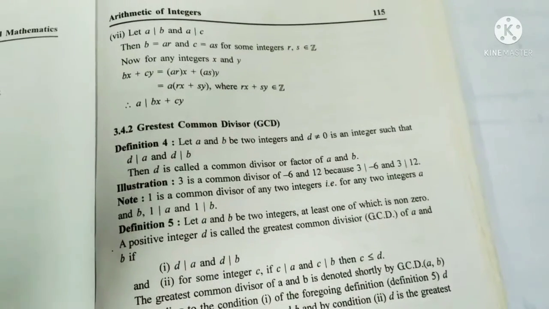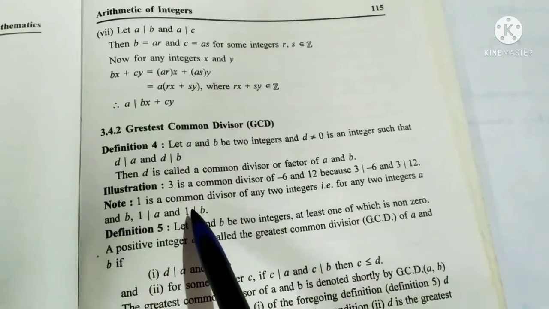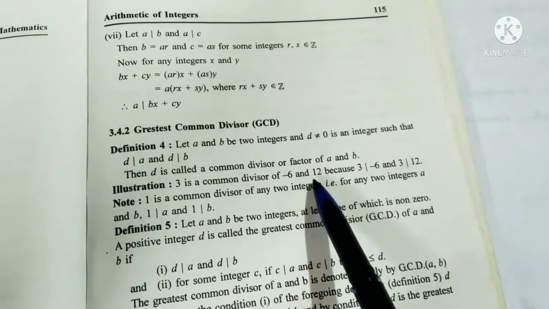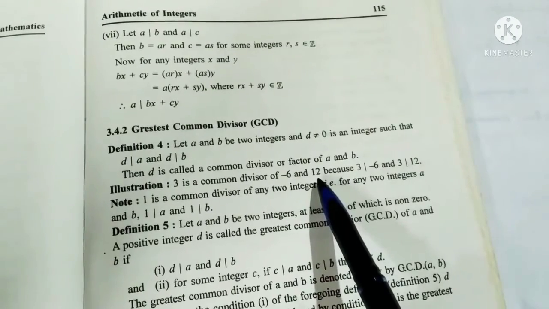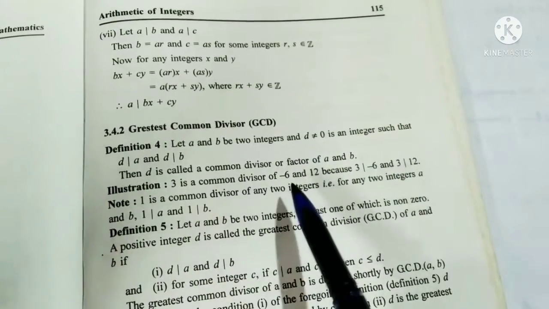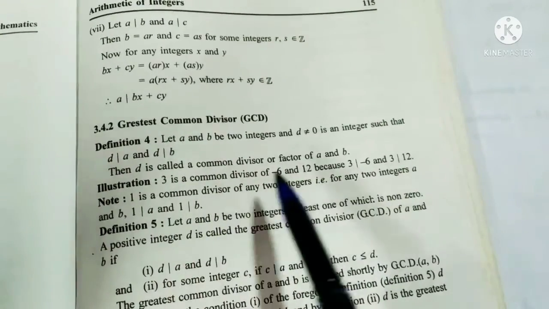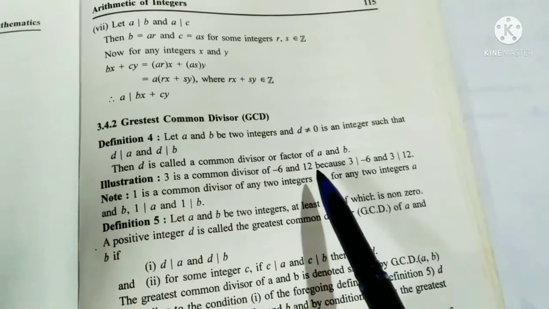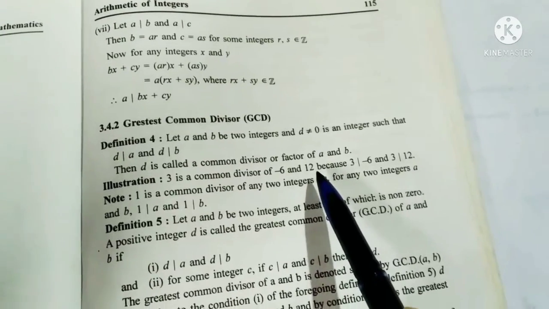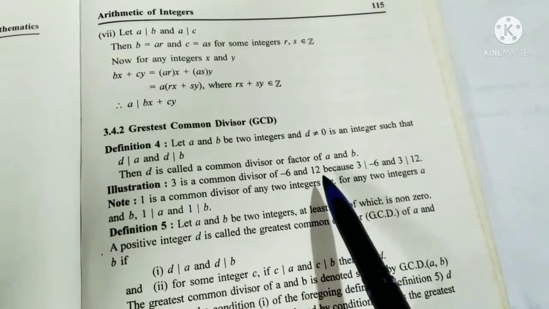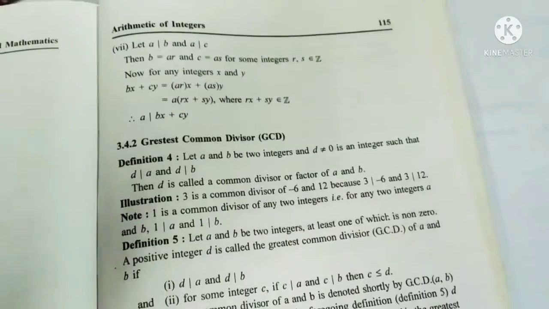In here, an illustration has been given. 3 is a common factor of -6 and 12. So 3 divides -6 and 3 divides 12. Therefore 3 is a common divisor of -6 and 12.